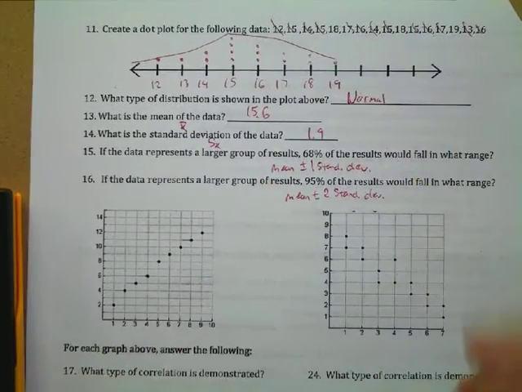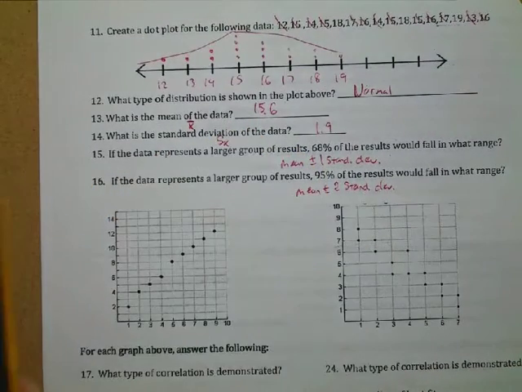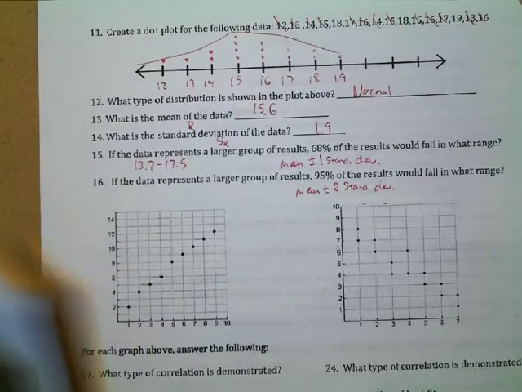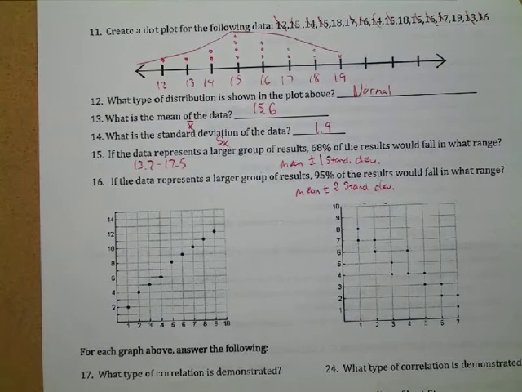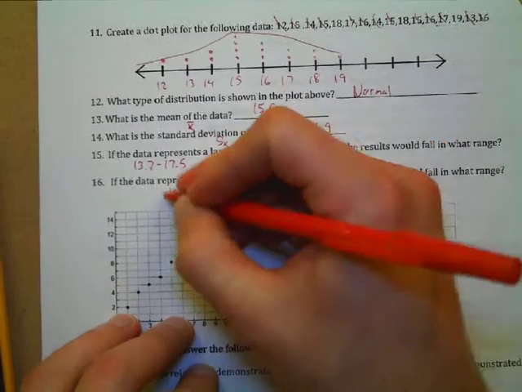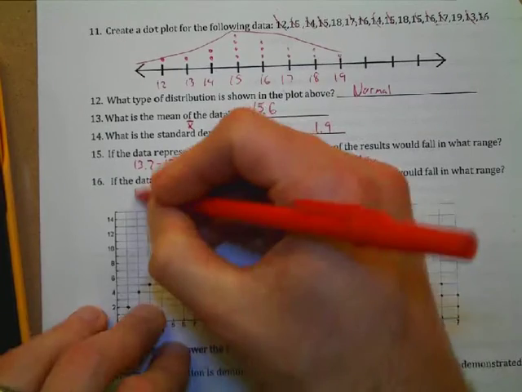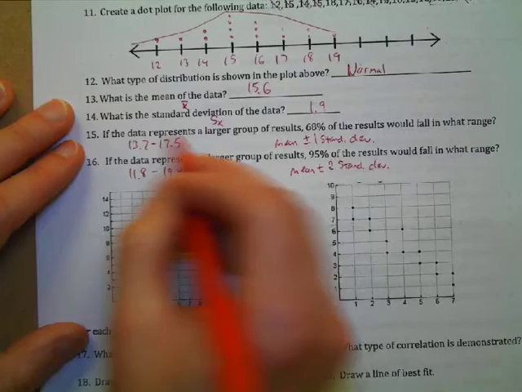So let me type that in here: 15.6 minus 1.9, 15.6 plus 1.9. So the answer is going to be 13.7 to 17.5. Yours might differ because you rounded differently, and that's okay. And then 11.8 to 19.4. Again, if you round a little bit differently, your answers might be a little bit off.